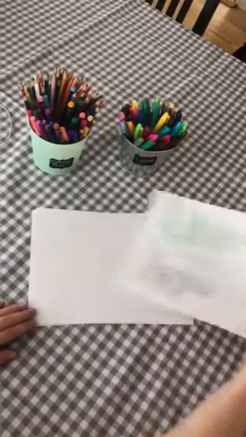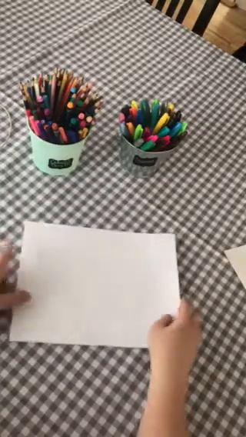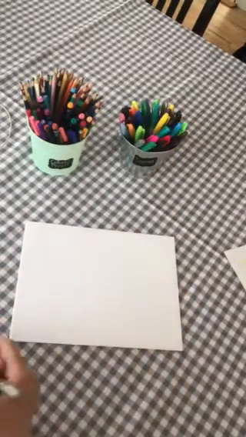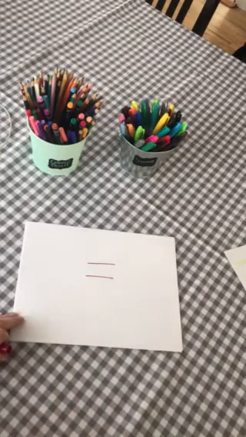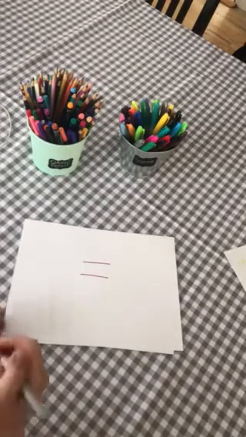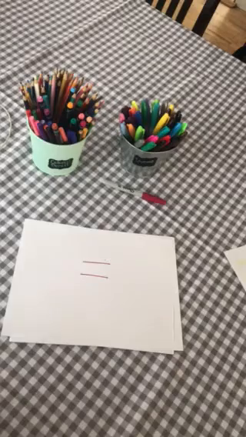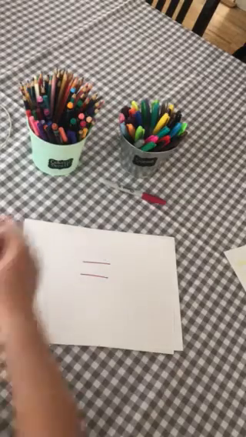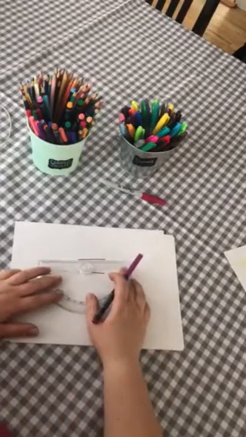So what is a parallel line really? Well, let's think about what an equal sign looks like. Let's draw an equal sign real quick. So that's an equal sign. There are two lines directly apart from each other. A parallel line is a set of lines that will continue on forever in either direction and never touch each other. So let's try to extend these real quick.